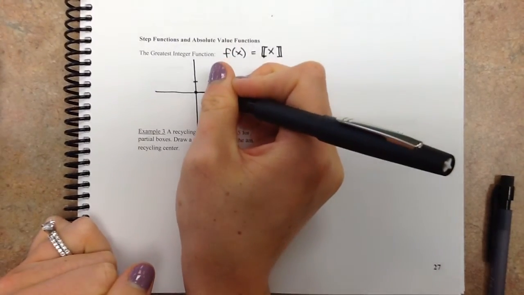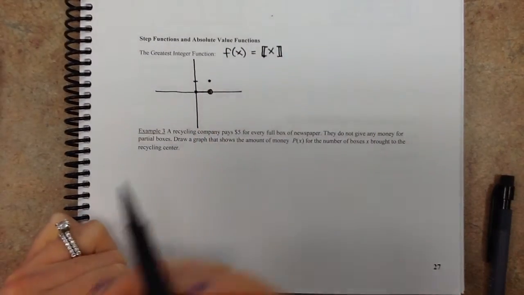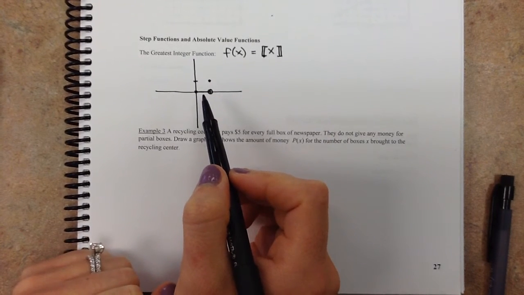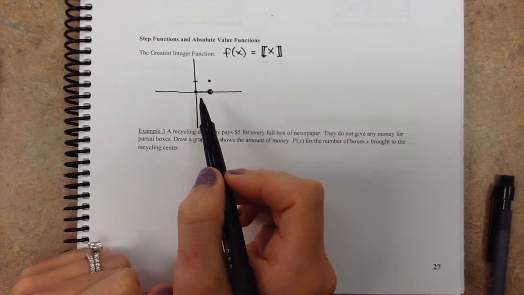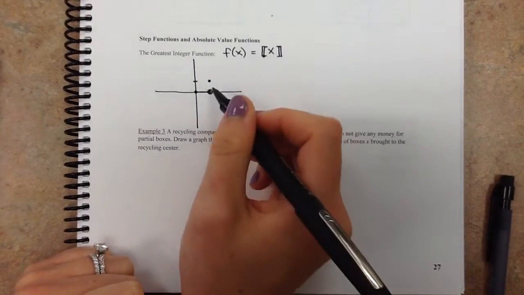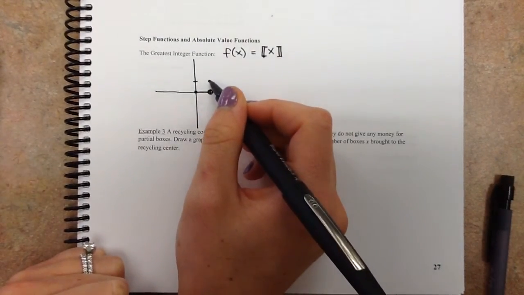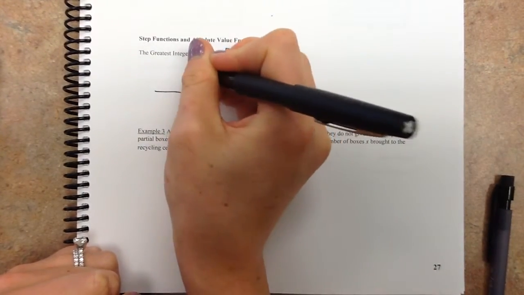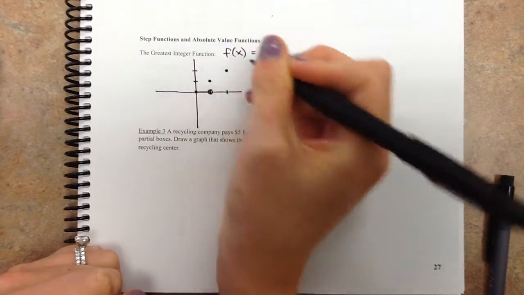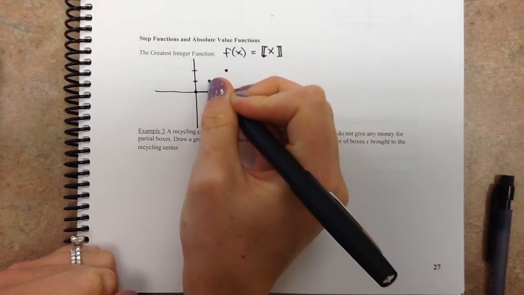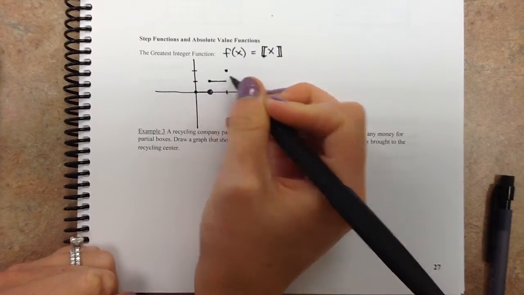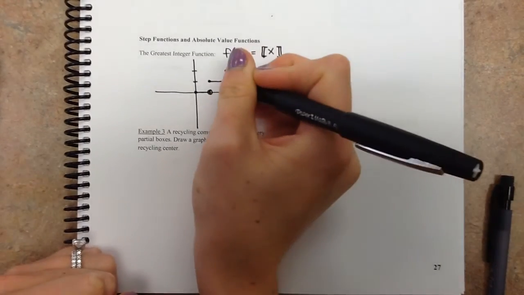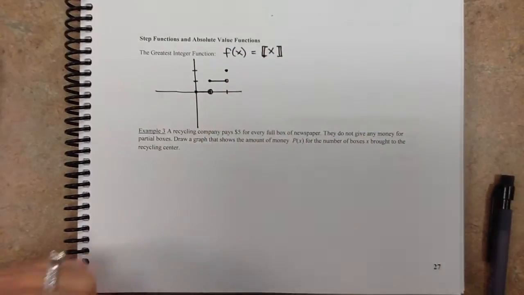And then you leave an open circle here to show that it gets really, really close. Even if you put 0.99999 repeating, if you chopped off that decimal, it would be plotted at 0. As soon as you hit 1, the integer portion of it is 1, and then at 2, the integer portion is 2. So everything from 1 all the way to 1.9999 repeating has an integer portion of 1. And then we put an open circle here.